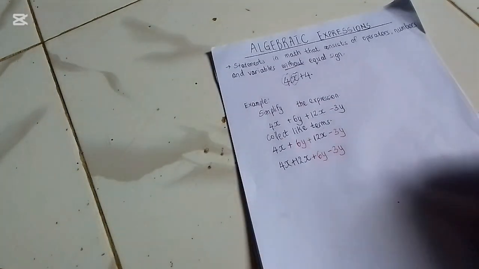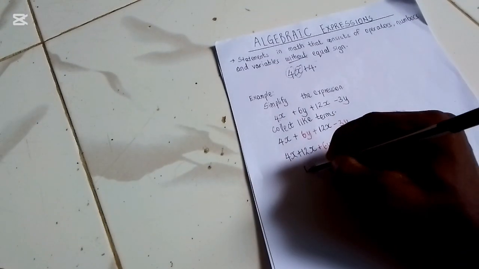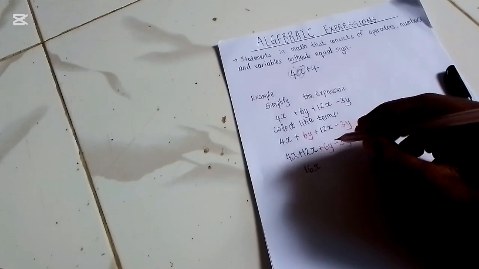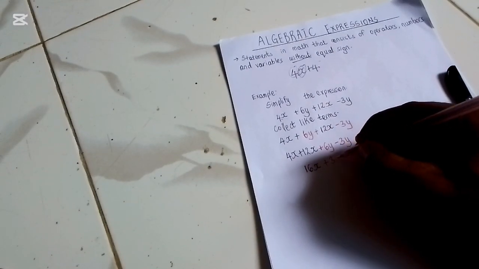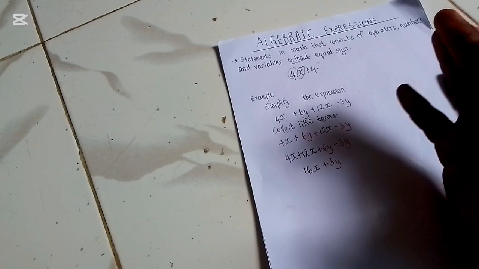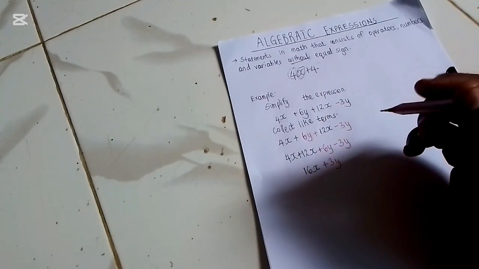Then we add the terms with x together. 4x plus 12x, that is 16x. 6y minus 3y, that is 3y. We can't continue because we cannot add unlike terms. So this is the most simplified form of our expression.